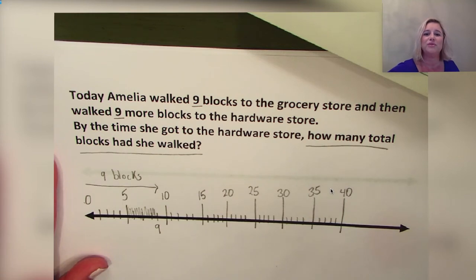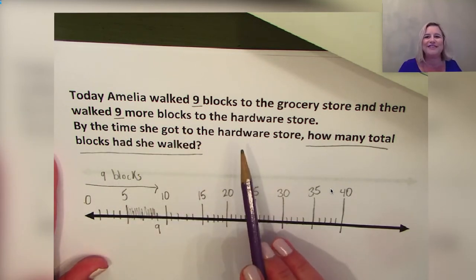And are we going to go to the right or left? Very good. We're going to go to the right. We move to the right of the number line to show we're adding. How many blocks did she walk to the hardware store? Very good. She walked 9 blocks. You went back to the text and found your answer.